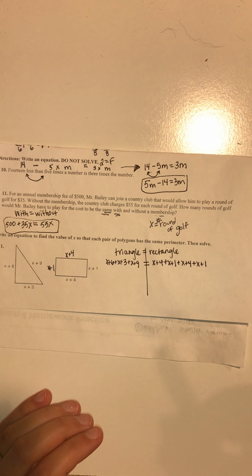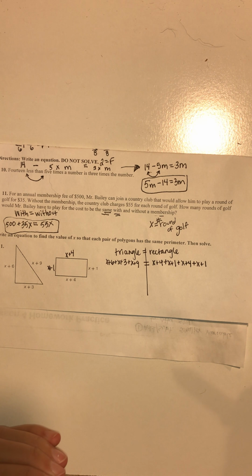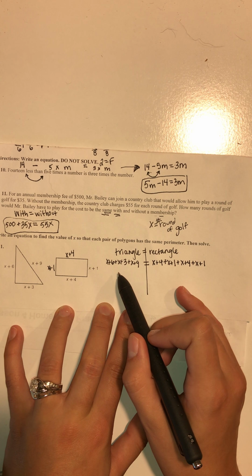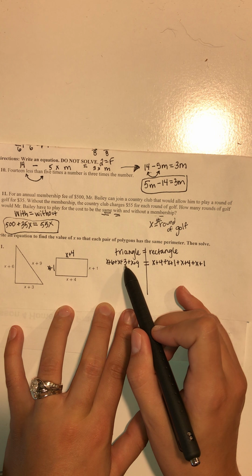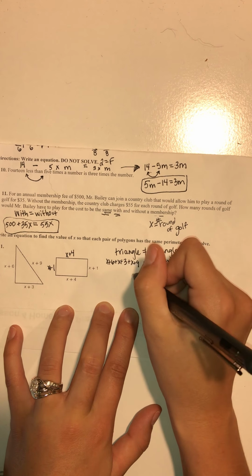Now, it does want us to solve this, and this is actually what we're going to be doing in the next 2 days. However, if you are watching this video, I can walk you through it. Anything on the left side we want to combine. So 6 plus 3 plus 9, if I combine the numbers, gives me 18. And x plus x plus x is going to be 3x.